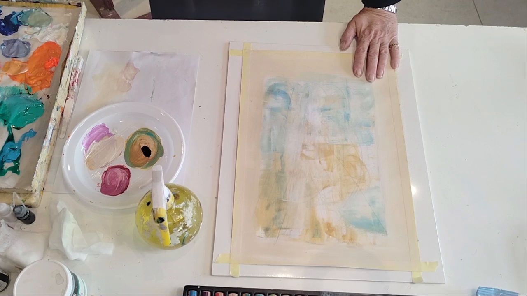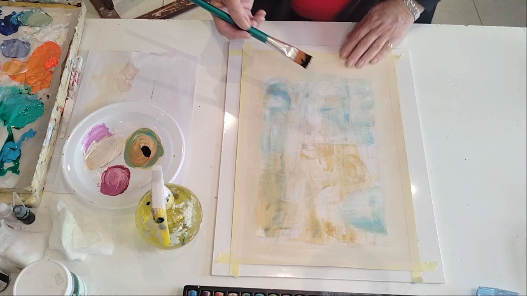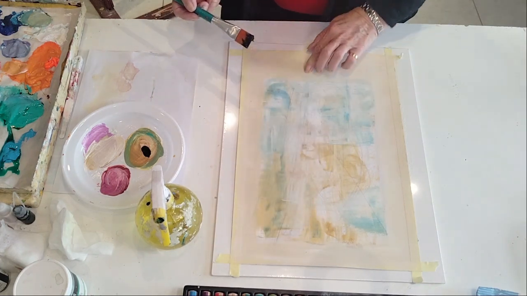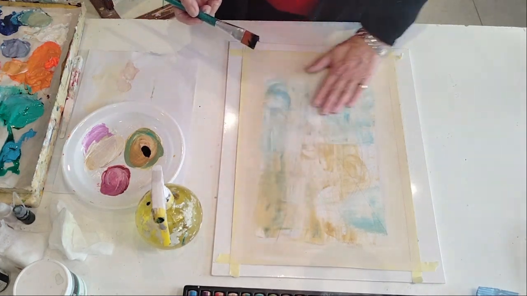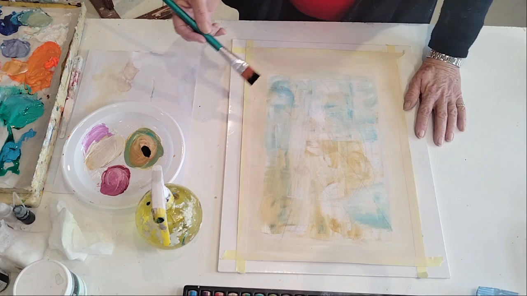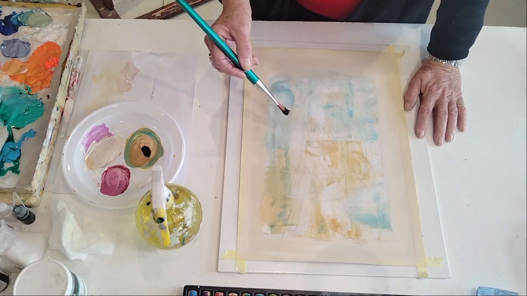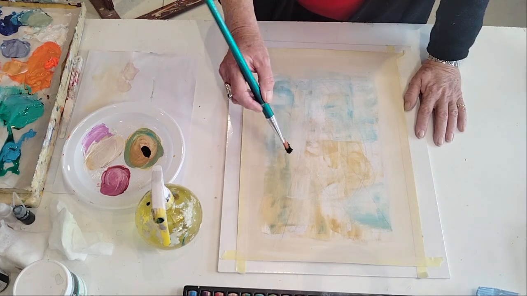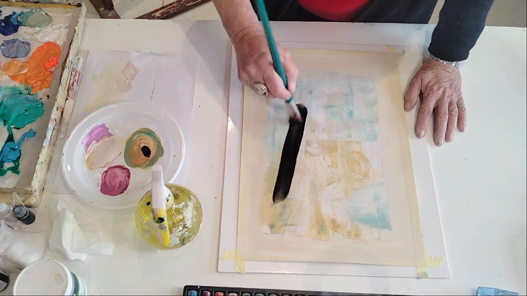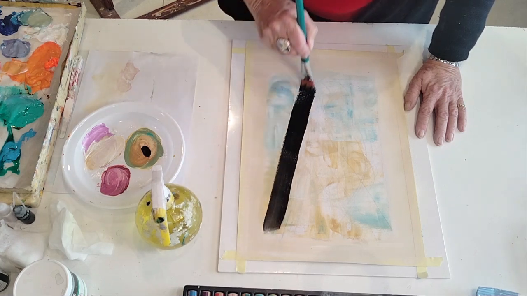It's not something that I would normally do, but I kind of feel that would be interesting. Now, one of the things I loved about that scarf that I used as an inspiration was the triangle in there. Now, I'm not usually a triangle person.